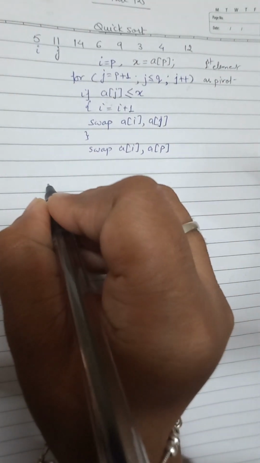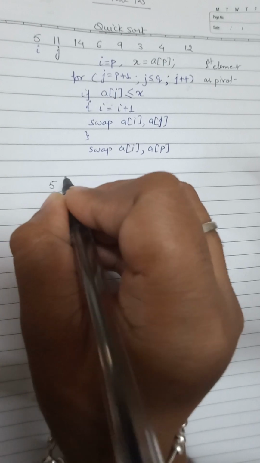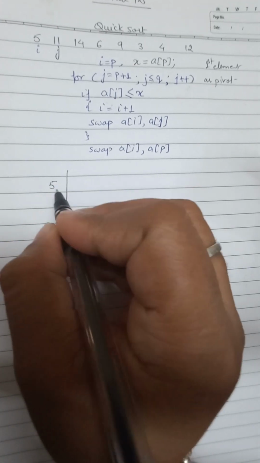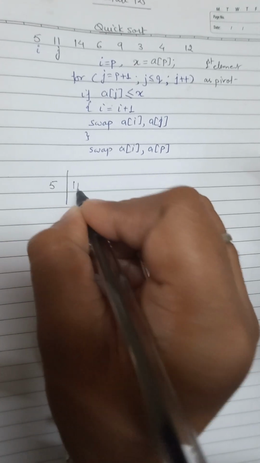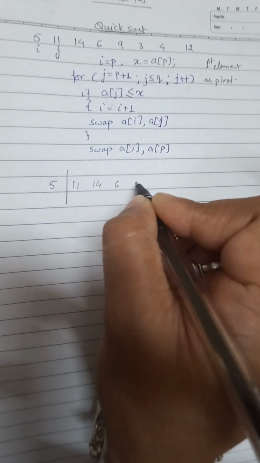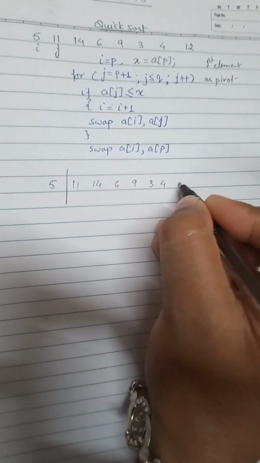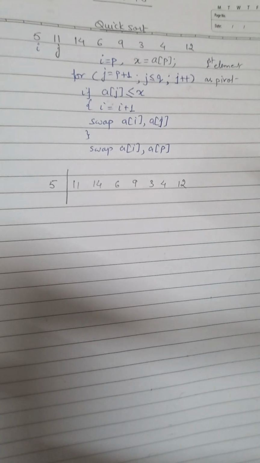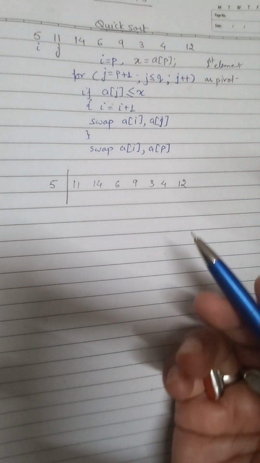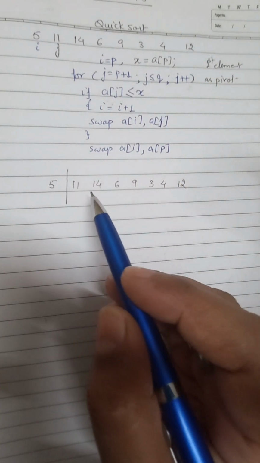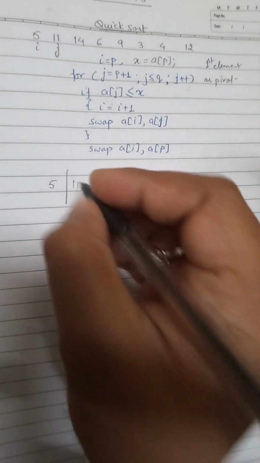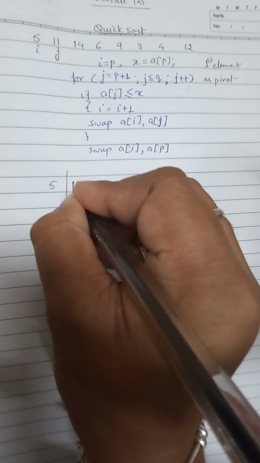So I am writing the same steps here. Write 5, because I am supposing it's the pivot element. After that 11, 14, 6, 9, 3, 4 and 12. These elements are there. So we are starting and we are checking that 11 is not less than 5, right? 11 is not less than 5.